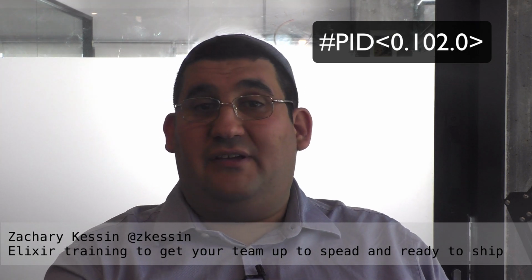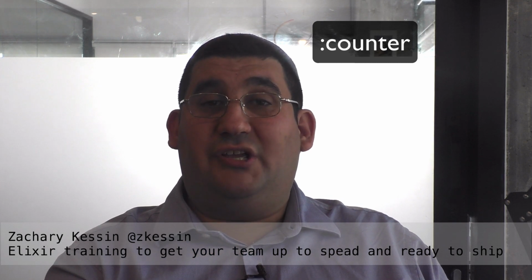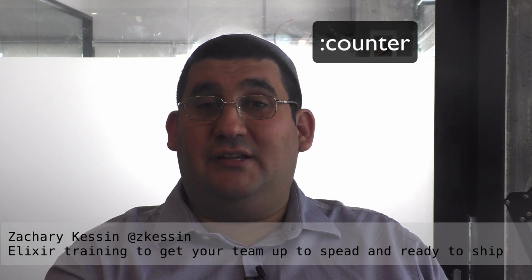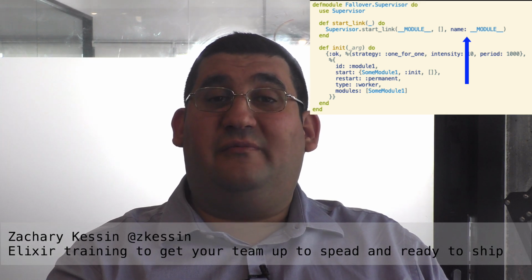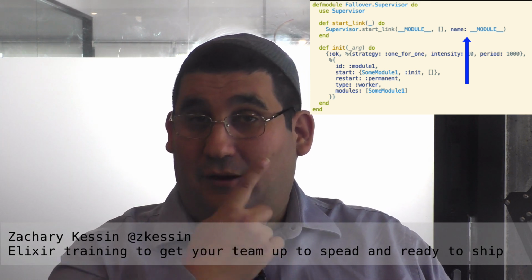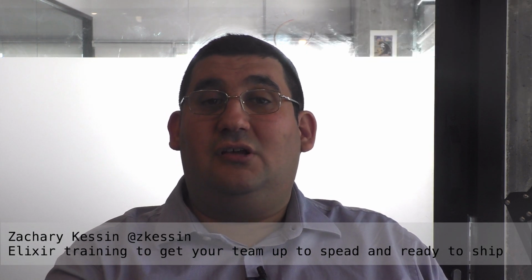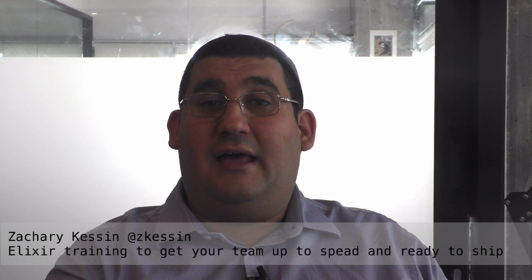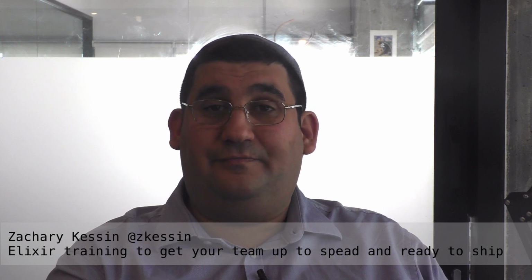So for example, if we have a counter, we might just name it counter. And then when we start our gen server or our supervisor, we give it a name. Once we've named our process, we can refer to it by that name, the atom, anywhere you might use a PID otherwise. You can also use a global naming where you have it for not just one node, but a cluster.